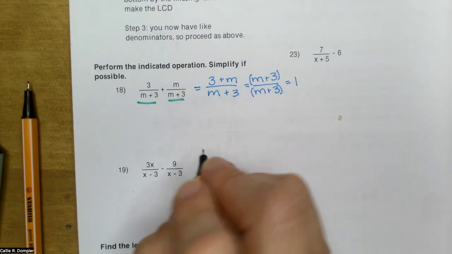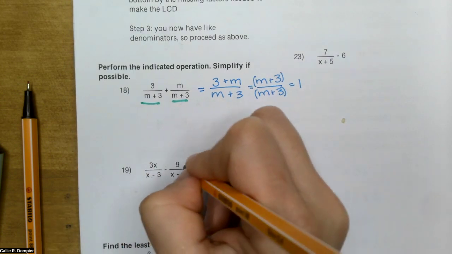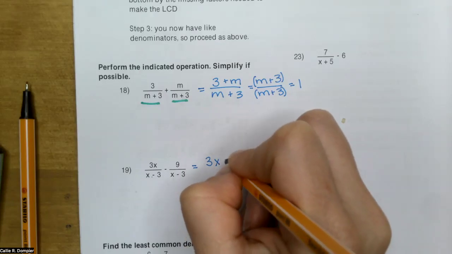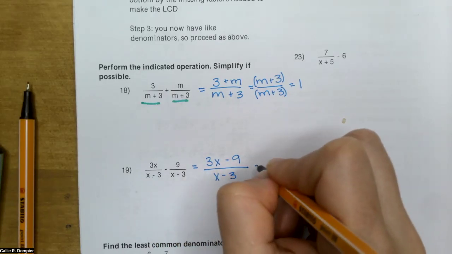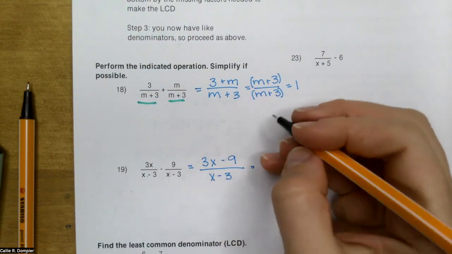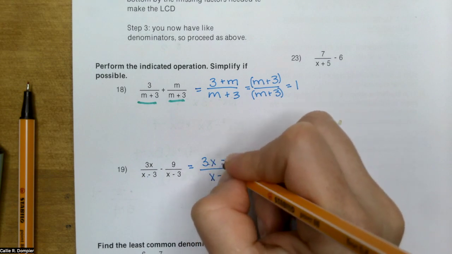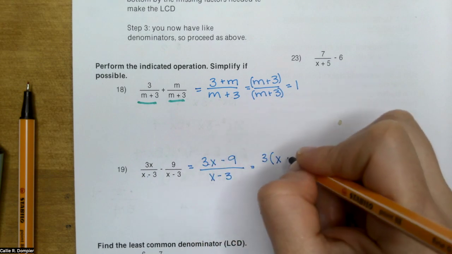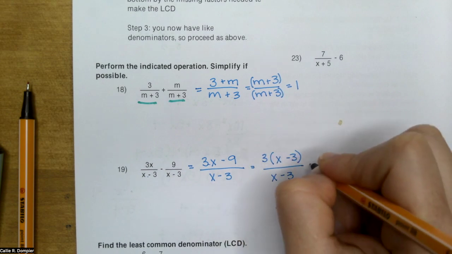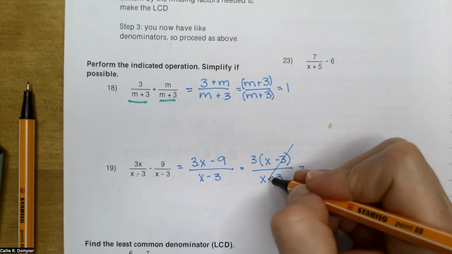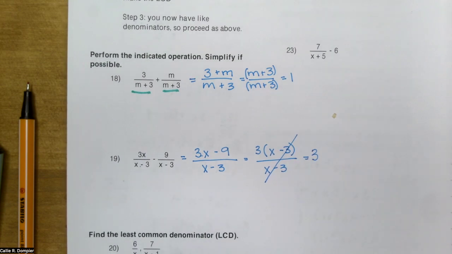Here, are the denominators the same? X minus 3, they are the same. So we're just going to subtract, 3x minus 9, leave the denominator the same, x minus 3. We are not done because I see at the top you can divide out a 3. 3 is common to 3x minus 9. 3x divided by 3 is x. Negative 9 divided by 3 is a negative 3. Now I see that's common to both the top and the bottom, and I just get the answer of 3 for number 19. Good?